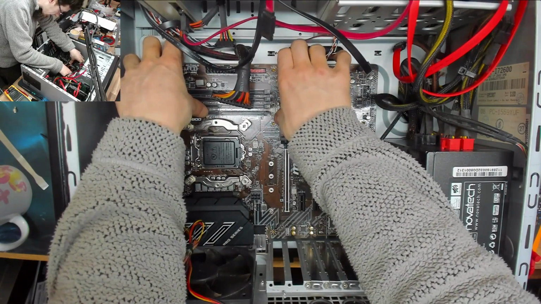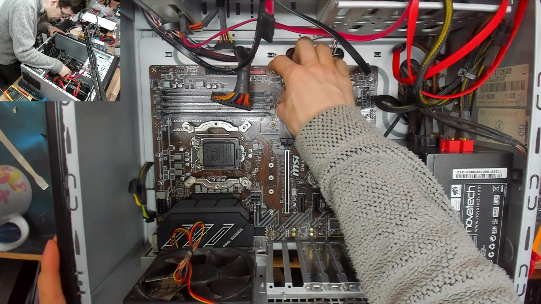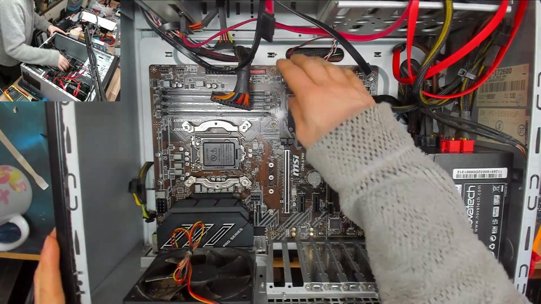Oh, that makes me sad. I picked a specific standoff that had the sticky uppy bit on it, and it doesn't fit. Oh well.